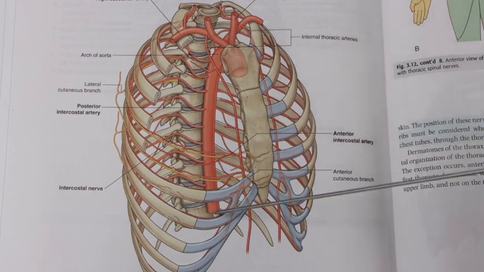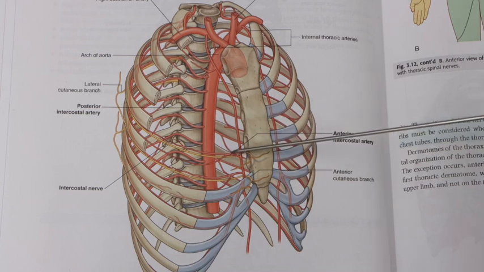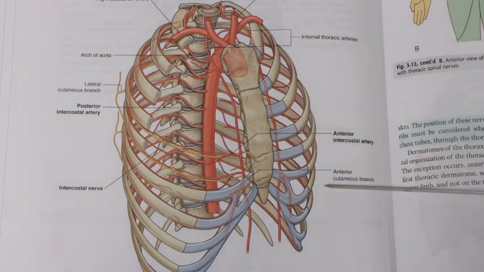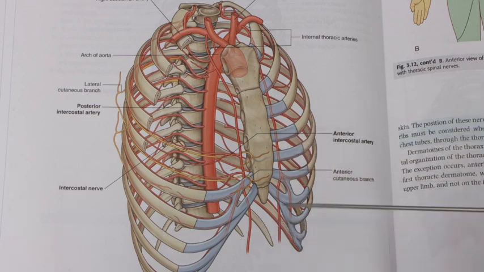So here, the anterior part of the intercostal space is supplied by these arteries. Usually there are two, passing above and below the neighboring ribs, and they anastomose at the level of the costochondral junction with the posterior intercostal artery branches of the aorta.